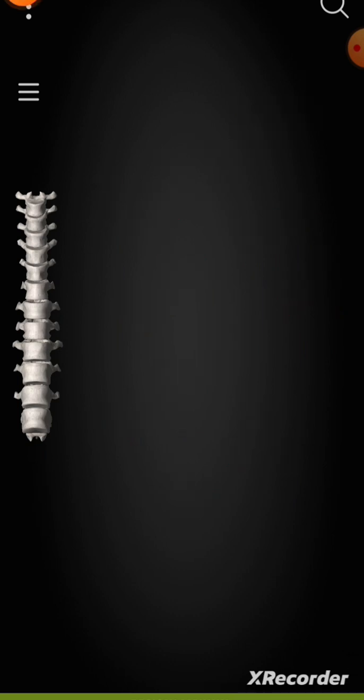Now these superior and inferior facets: the inferior facet of one vertebra joins the superior facet of another vertebra.